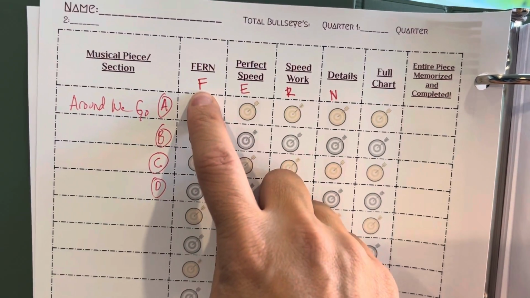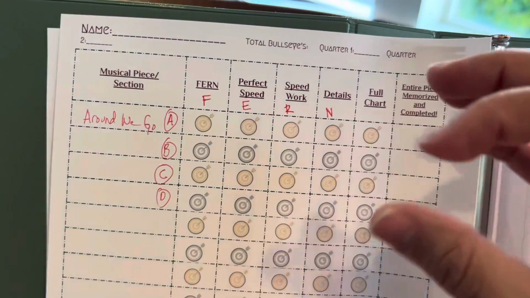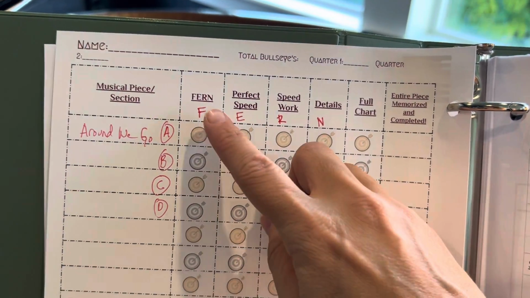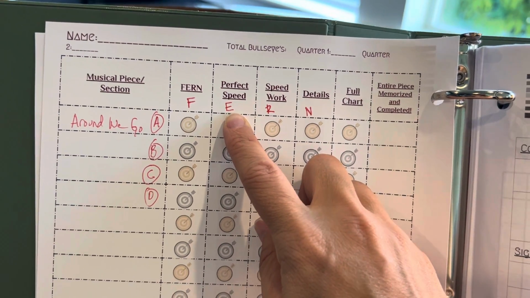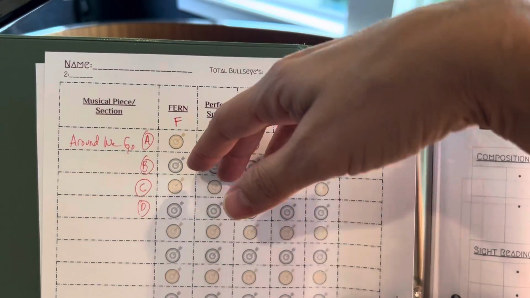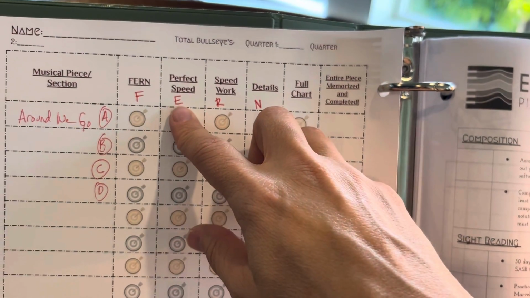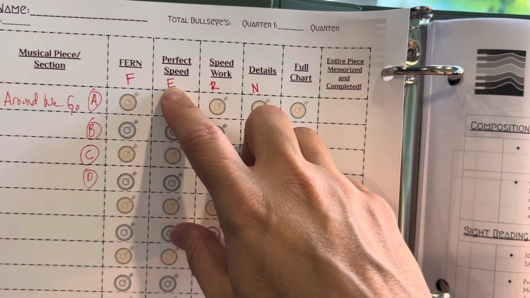We need to have the fingering right. That's the F. We need to play the notes with the right finger numbers, and we need to have our fingers curved. E stands for the expression. The expression is the wrists, whatever's happening with your wrists. That's something that we teach here. And also dynamics and things like that.